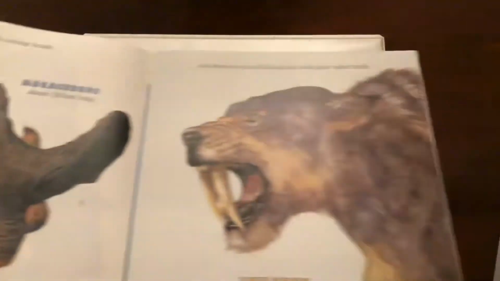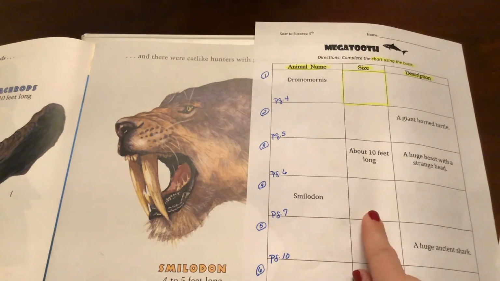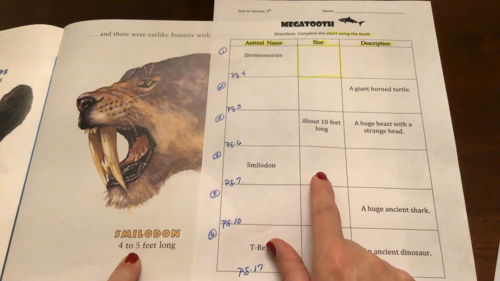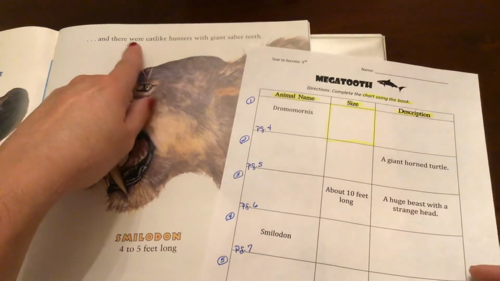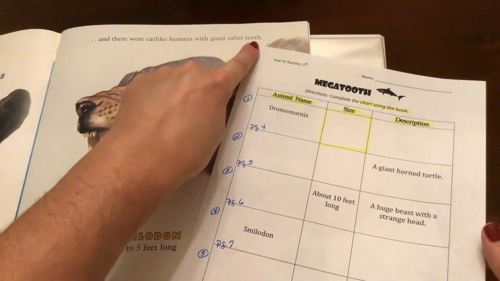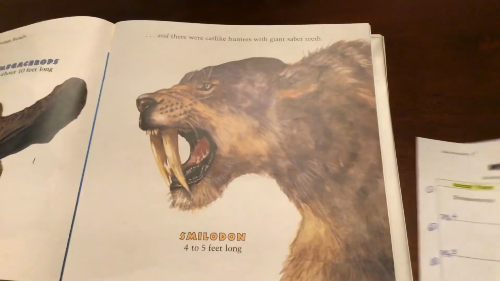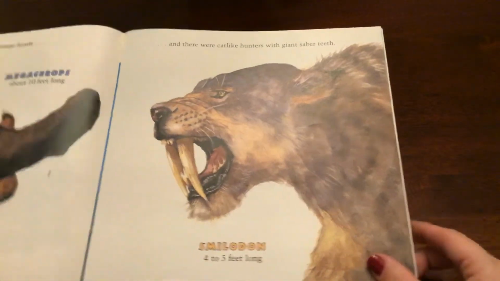And then the last one gives you the animal name, but you have to fill in what his size is and his description. So his description, cat-like hunters with giant saber teeth. Those first 4 questions come along with the first part of our book. We'll review those pages tomorrow and take a look at those interesting creatures before we begin lesson 2.